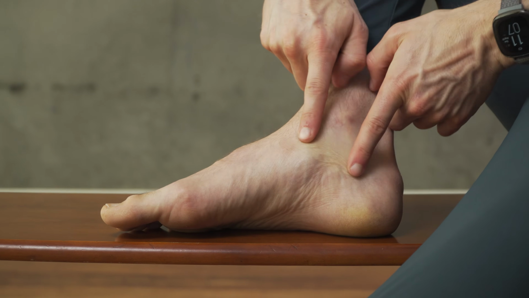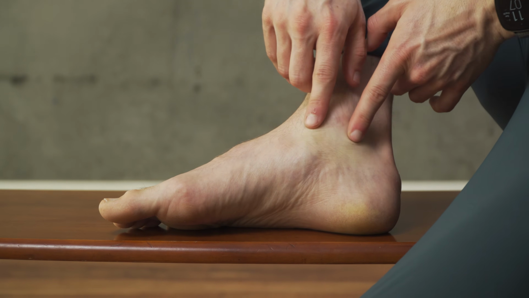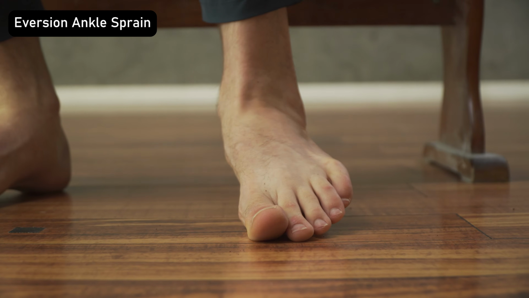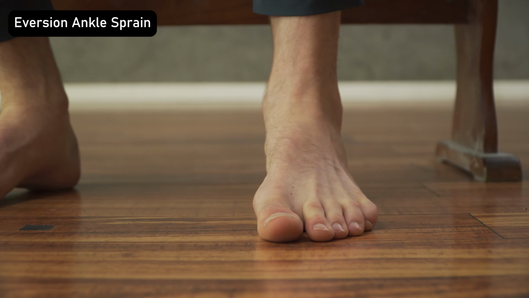The deltoid ligament is actually made up of 4 ligaments and is found on the inside of the ankle. It is involved with an eversion ankle sprain. An eversion ankle sprain is caused by a rapid, uncontrolled, and excessive outward motion of the ankle, while usually in a more neutral position regarding the foot either pointing up or downward.